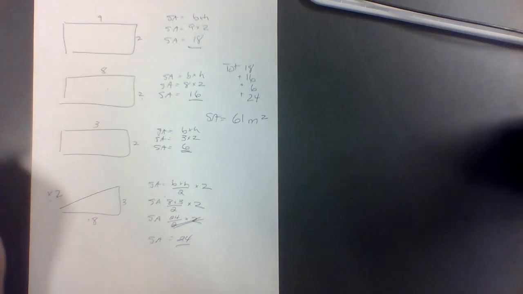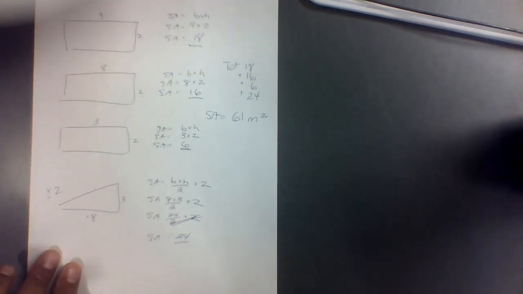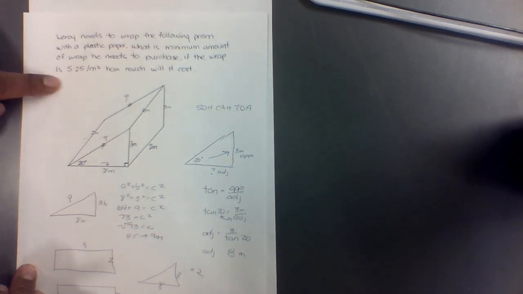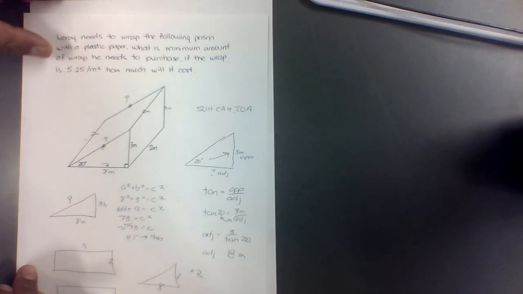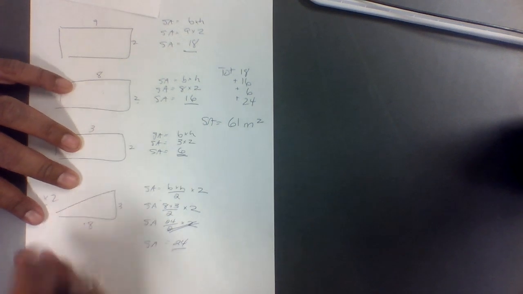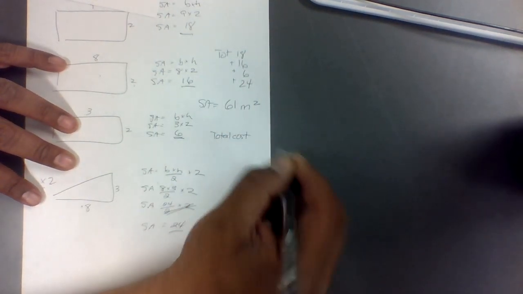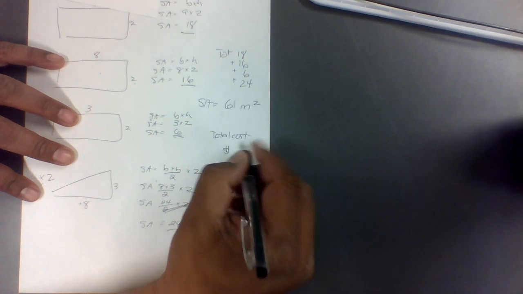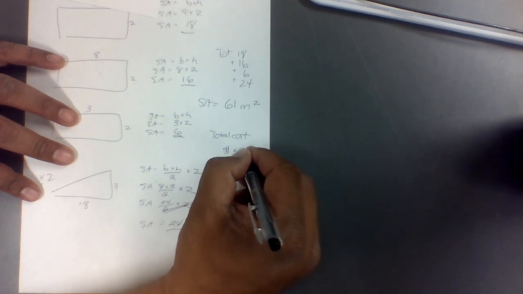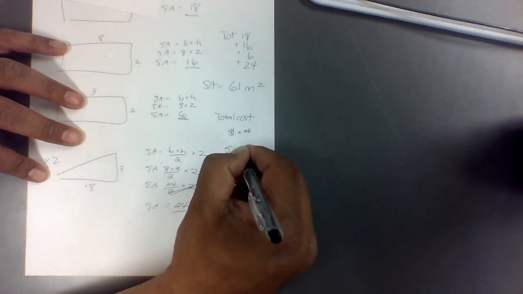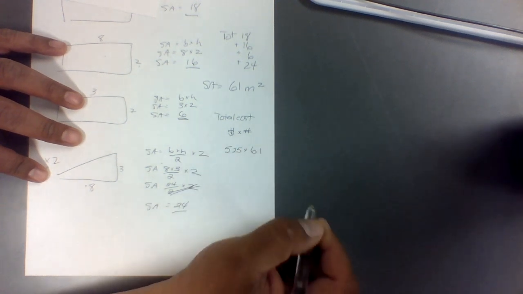All right. Now what we do is we go back and figure out the final element, which is how much will it cost if this is the cost per meter squared. That is relatively simple. Total cost would equal the price times the size. Okay, so here we know the price was 5.25 times a total of 61 equals the total cost.